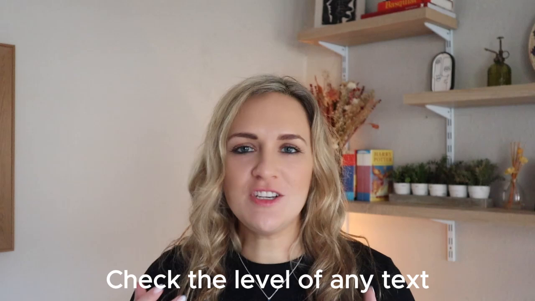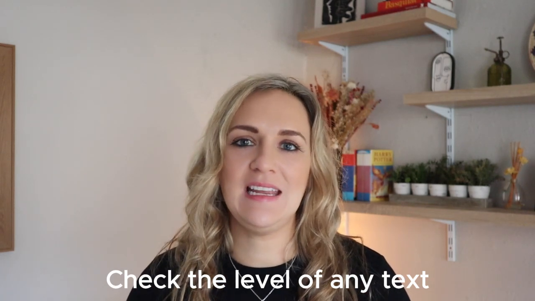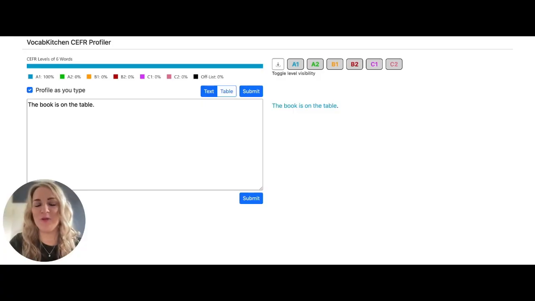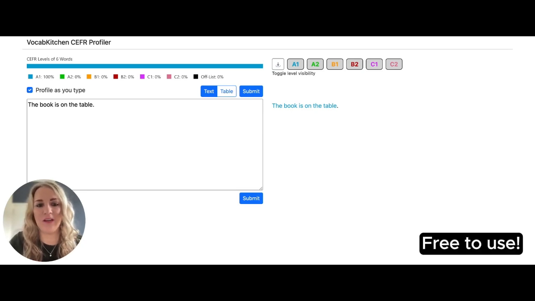Check out this amazing tool called vocabkitchen.com, where you can check the level instantly of any text. This tool, Vocab Kitchen, is really good for checking the level of your text, and it's completely free to use.